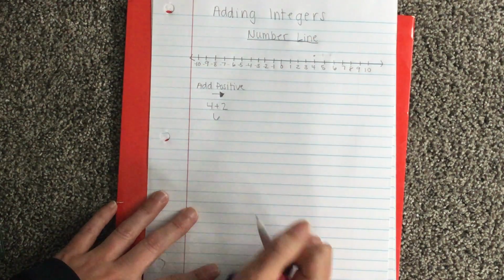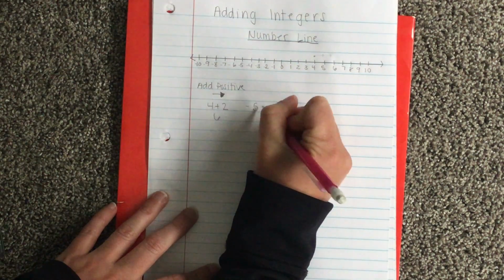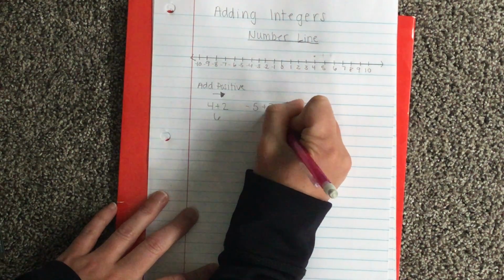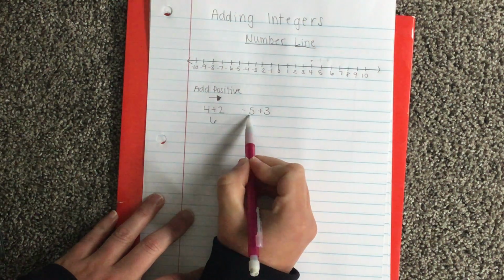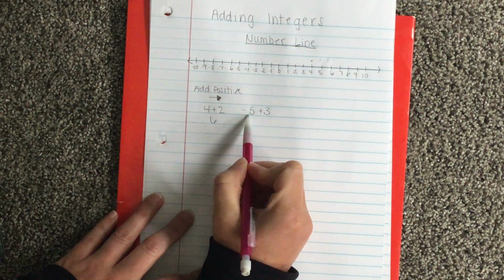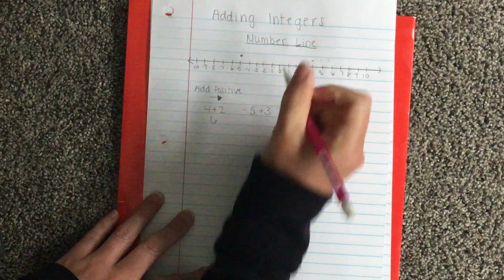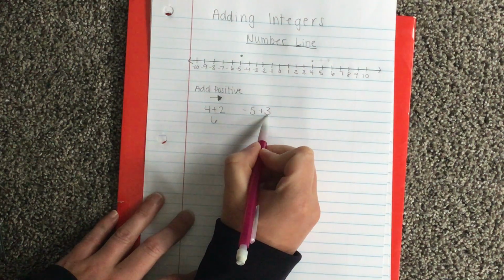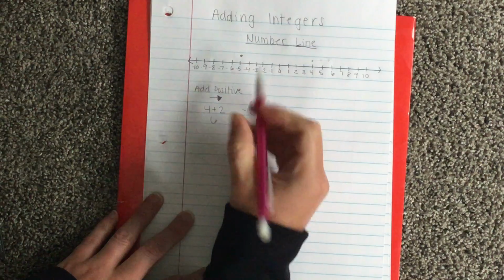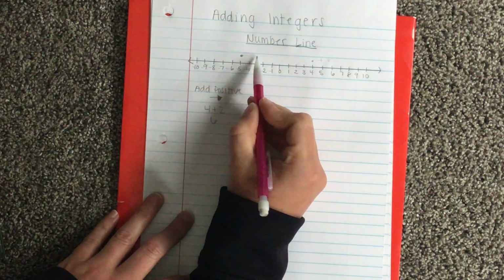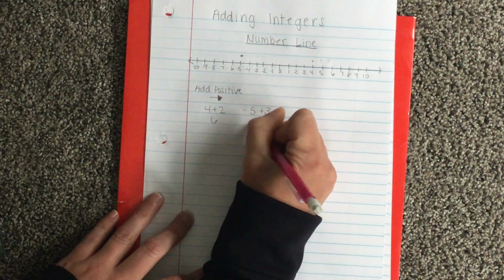So let me give you another example. Let's say we're doing negative 5 plus 3. To find the answer of negative 5 plus 3, you're going to start at the first number. That's negative 5 right here. And because we're adding a positive number, you're going to move to the right 3 places. 1, 2, 3. Wherever you land is your answer.